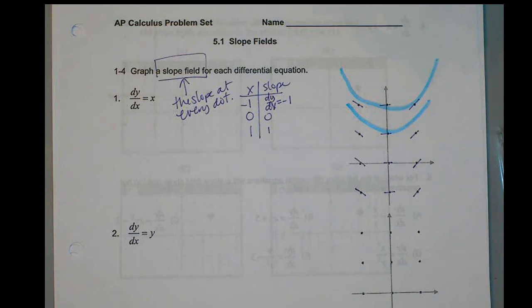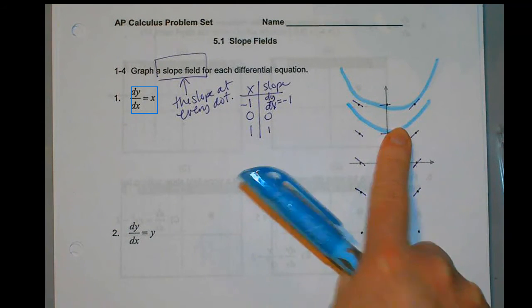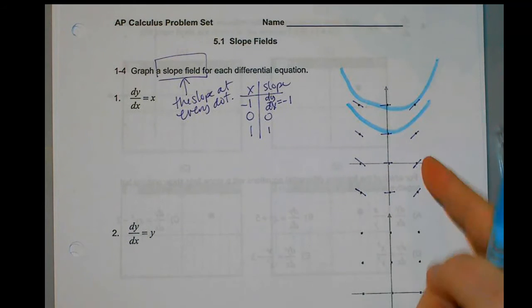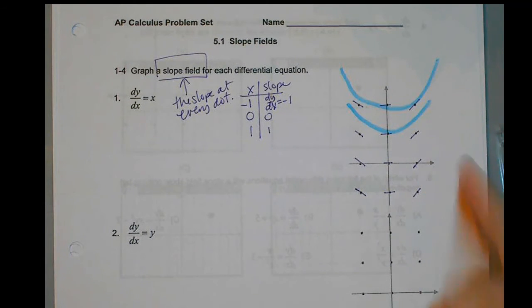But that makes sense, right? Because if this is a first degree, this would be a second degree. So I don't know what my C value is. I don't know which of these lines would be the one, but I just want to be able to see a parabola in there. So this slope field sets you up to be able to see what the original equation was.